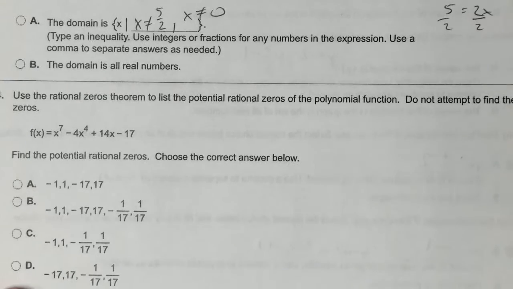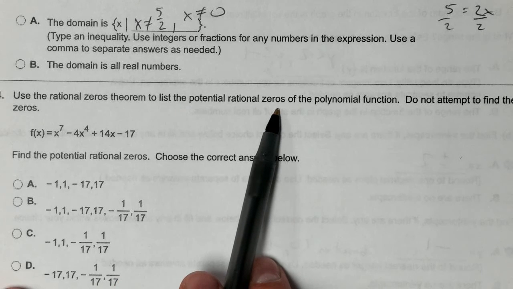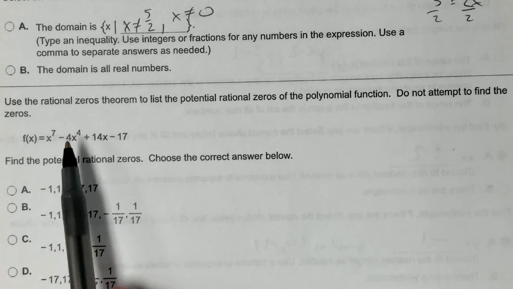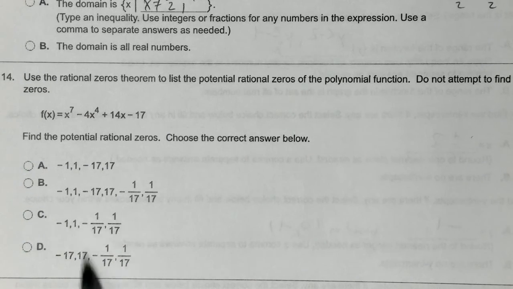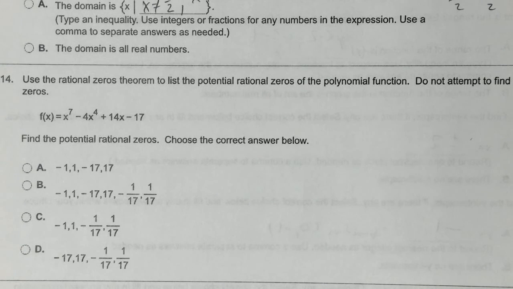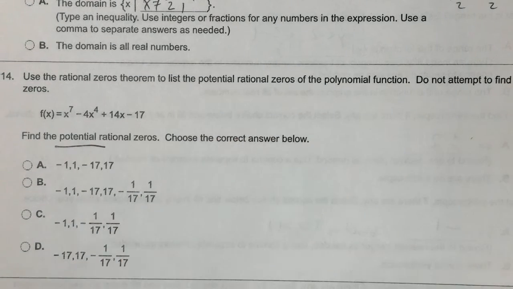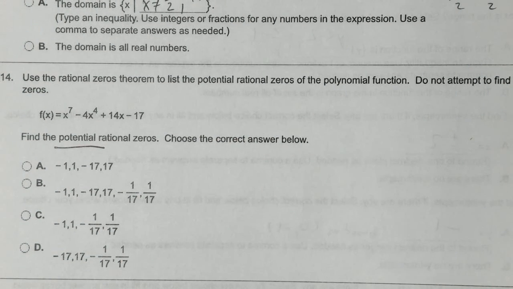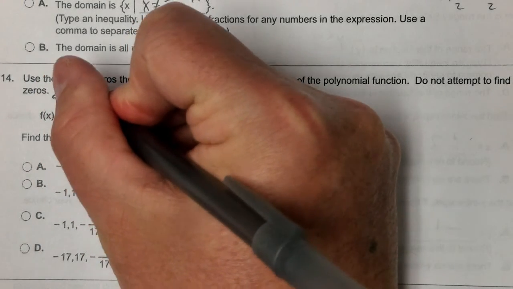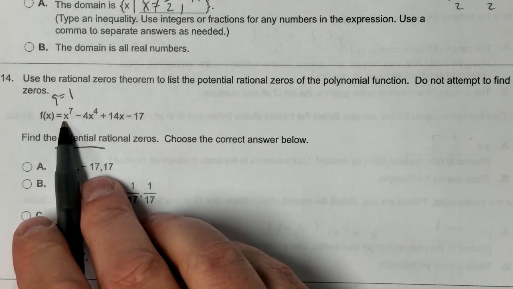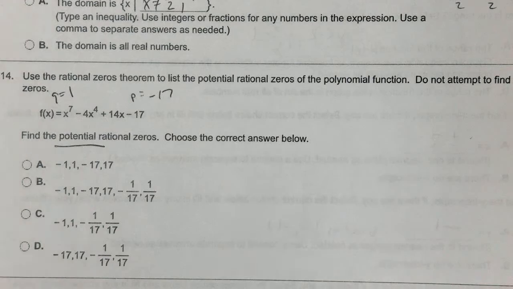Alright, the next one says use the rational zeros theorem to list the potential rational zeros. Do not attempt to find them. In other words, don't just graph it and try to find which ones, because these are going to all be more than what you need. These are all the potential ones. So the two variables we used for this, besides the x, are the q and the p. The q is what's in front of everything, and so in this case it's 1. And the p is the back, which is negative 17.